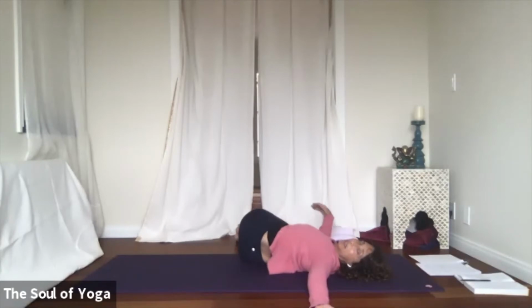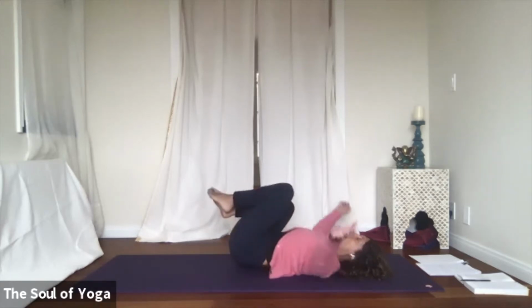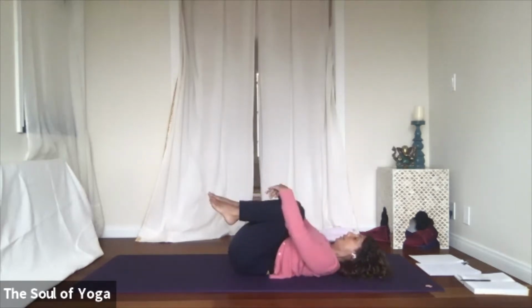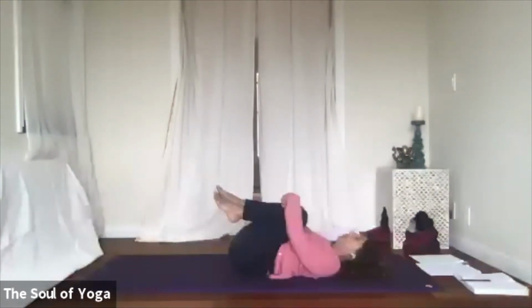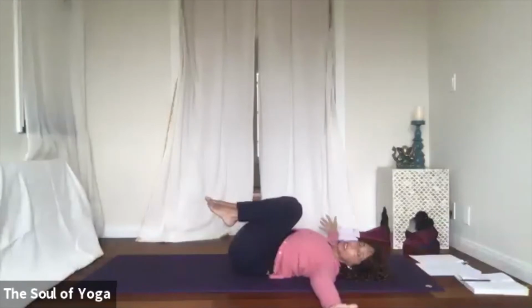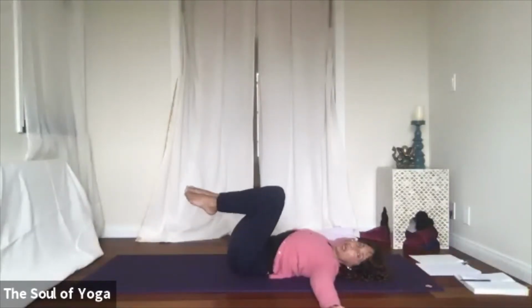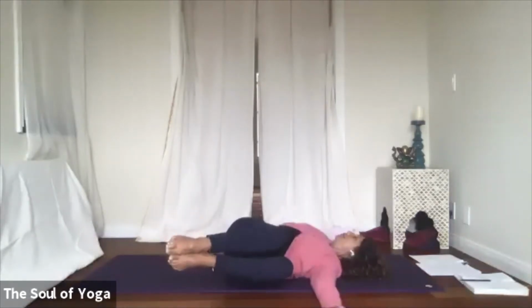And then let that go softly. Come back to center. Give the knees a hug as you settle in right to the center line. Let's bring the arms out to a T again. And this time we're going to take the knees to the left. So exhale, knees to left, head to right.